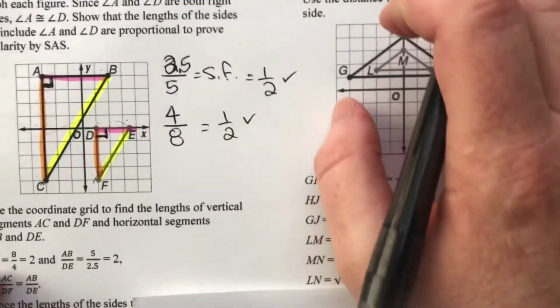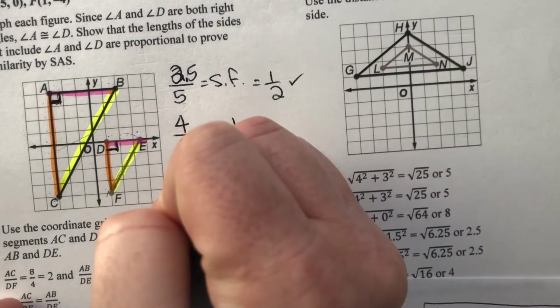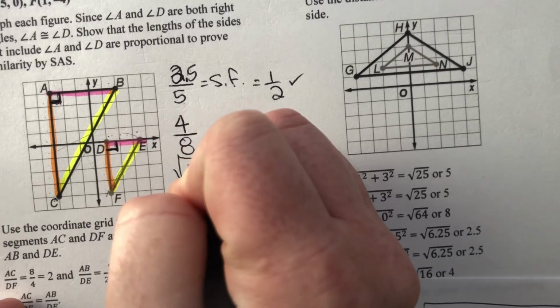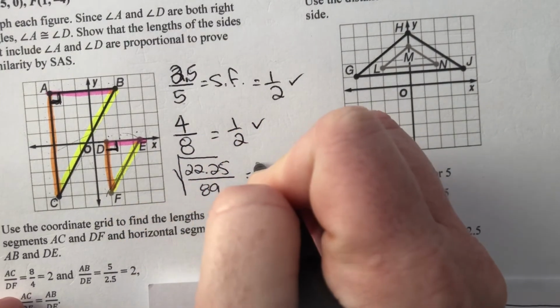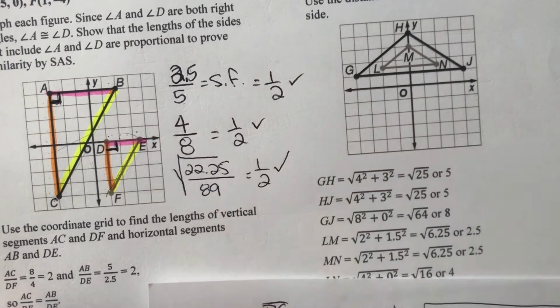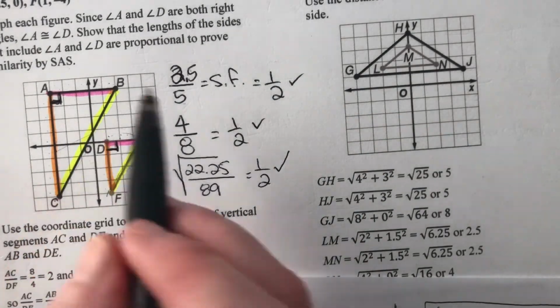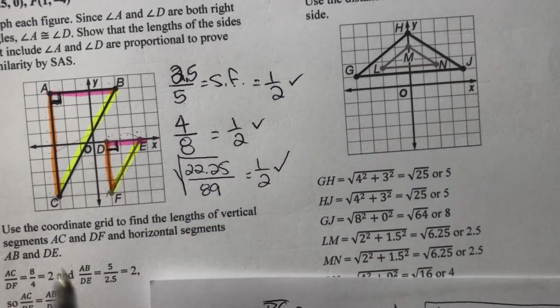the same as all the others, right? Square root of 22.25 over 89 equals 1/2. So since they've all been dilated by the same amount, yes, this is a similarity transformation.